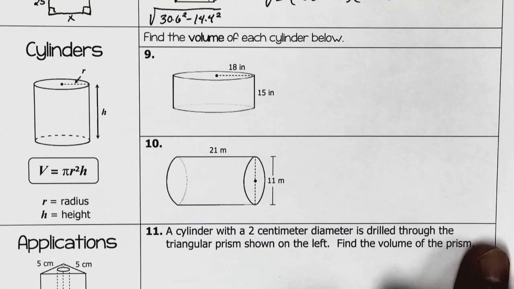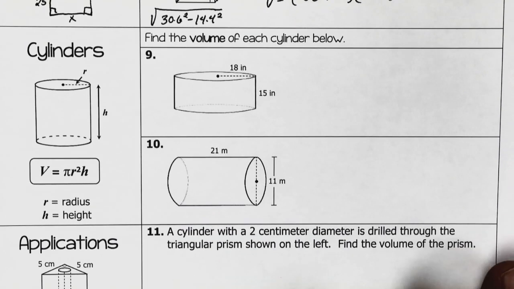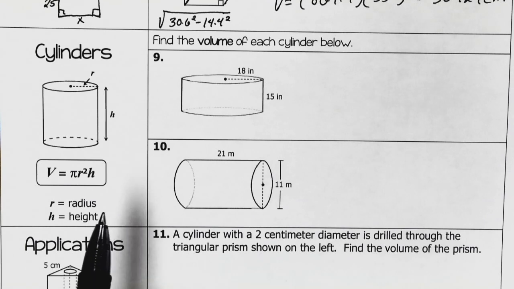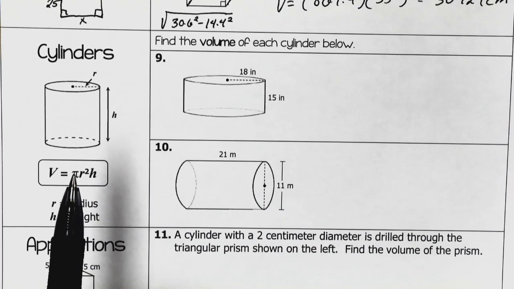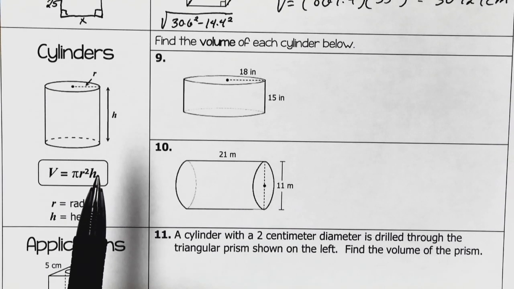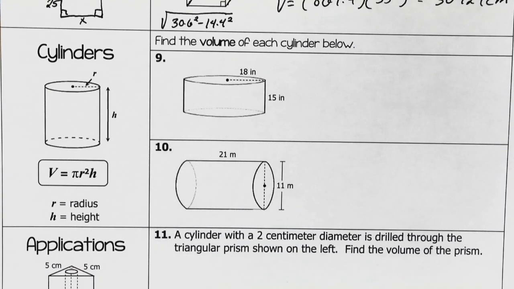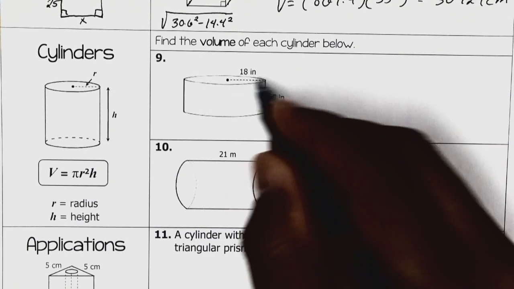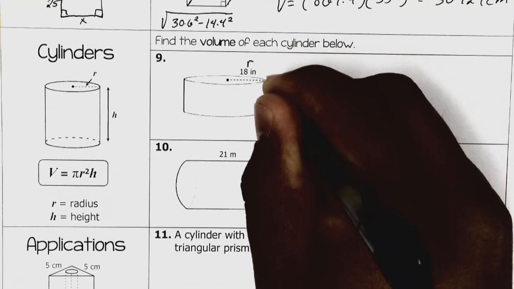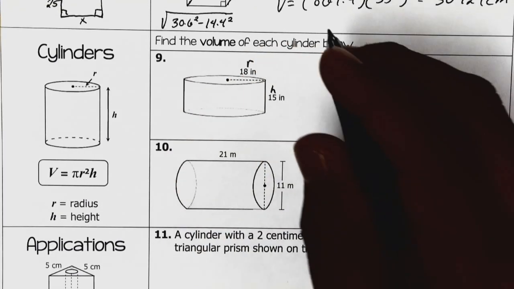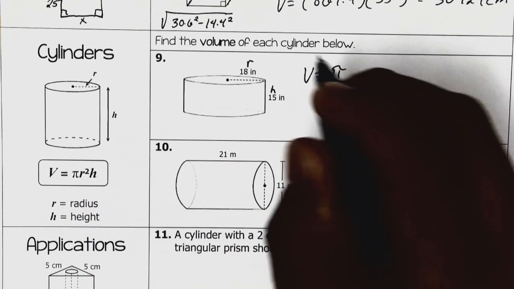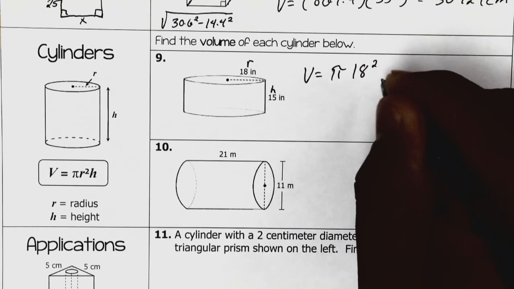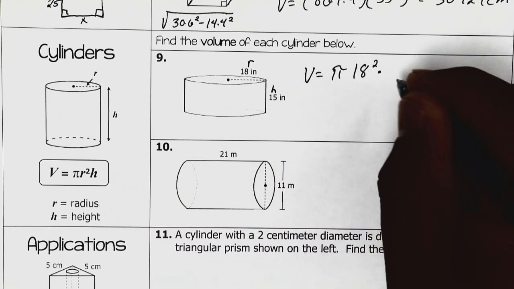All right, now the cylinders are definitely going to be the easiest out of the prisms, okay? Well, besides the rectangular prisms, honestly. Okay, but so for cylinders, volume is equal to pi r squared times h, where r is the radius and h is the height. So it's kind of similar to the surface area formula, where all you need is radius and height. So looking at this, here's my radius, here's my height, because this is the distance between the two circles.